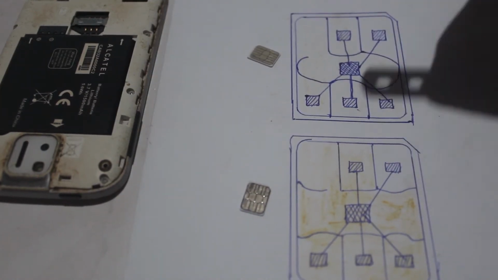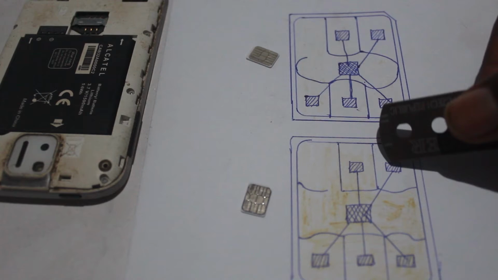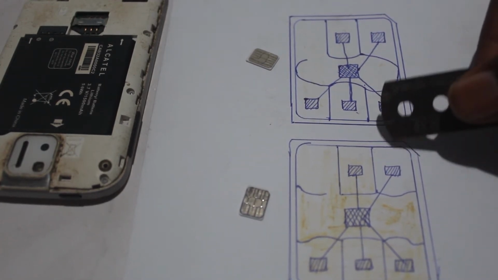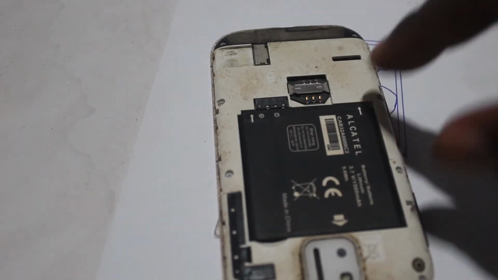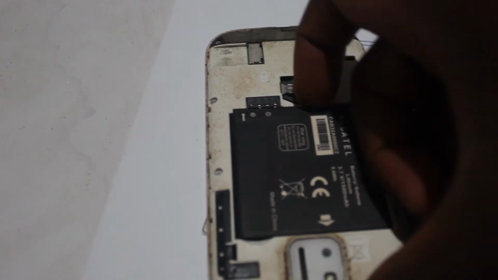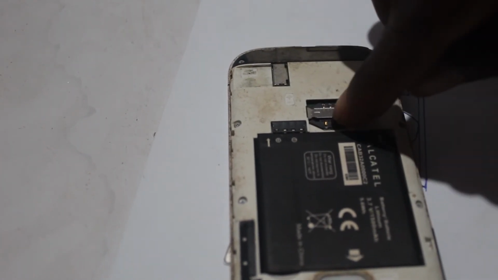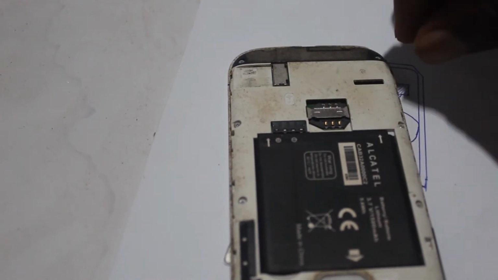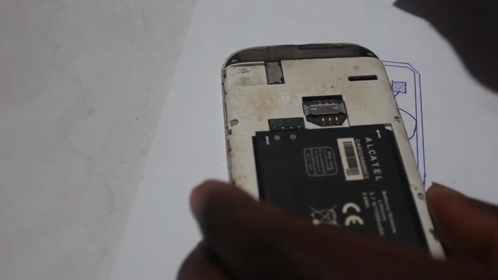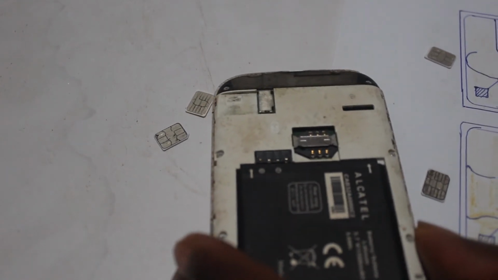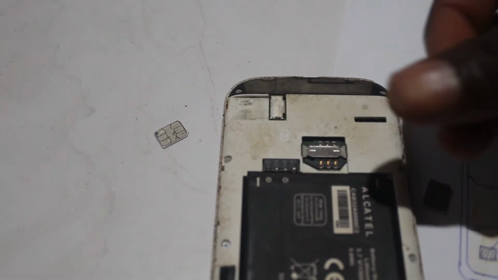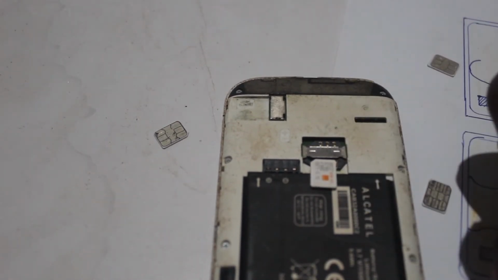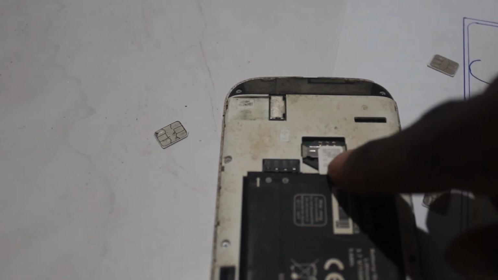Even if you take this other SIM card, this position here is the place where we have to scratch in order to have free internet connection. Looking at the slot here, this is the slot where we have to put our SIM card. If we are to put the SIM card in this phone, know that it has to enter. This is how the SIM card will be slotted into this phone.